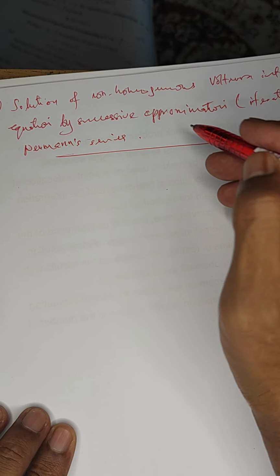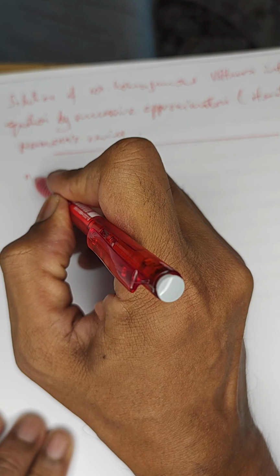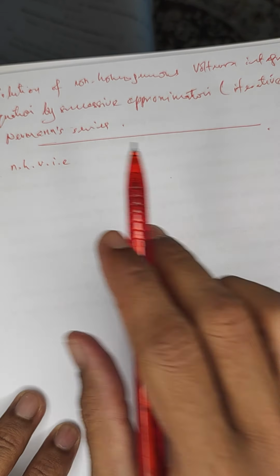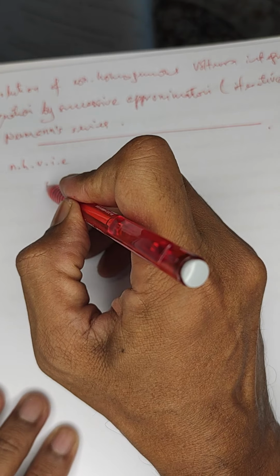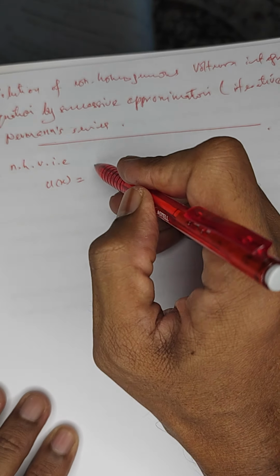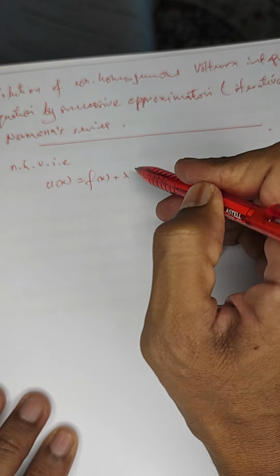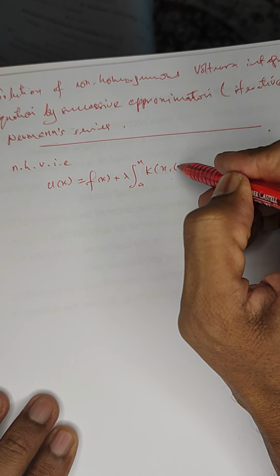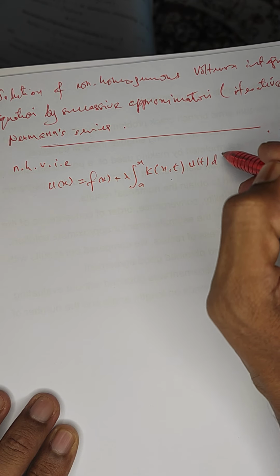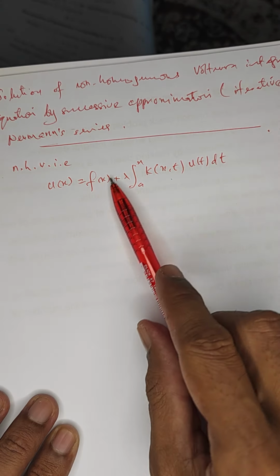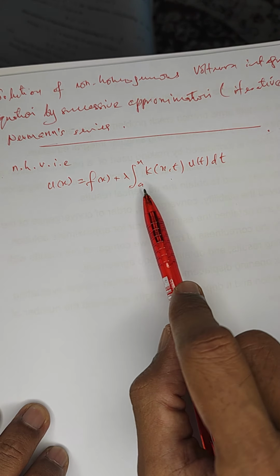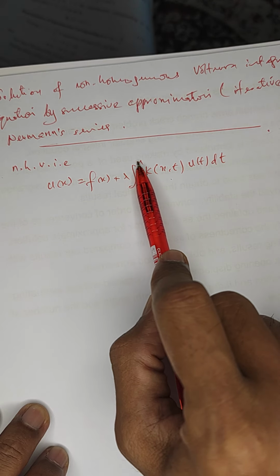So we have non-homogeneous Volterra integral equation. I just put it in short form like that. In the general form, we have u(x) is f(x) plus lambda integral from a to x of k(x,t) u(t) dt. Non-homogeneous because this function f is non-zero, and Volterra because we have constant to variable limits.